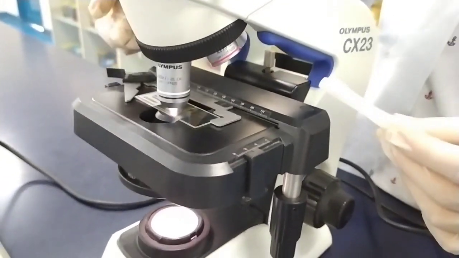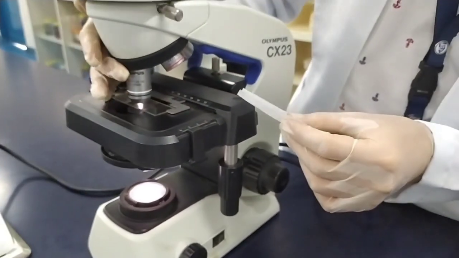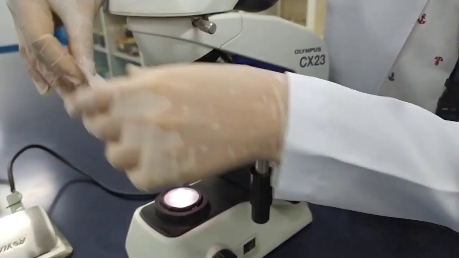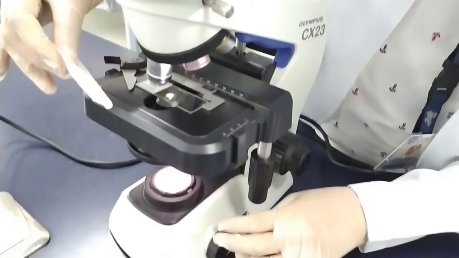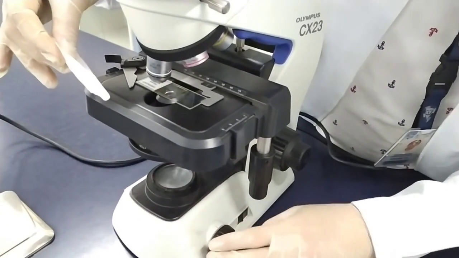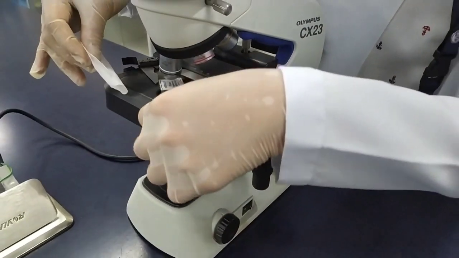Please do not forget to perform the aftercare. During aftercare, you have to wipe the immersion oil both on the objective and on the slide.